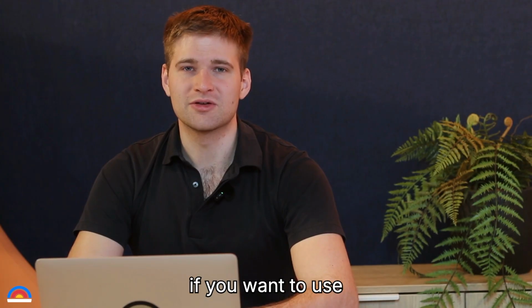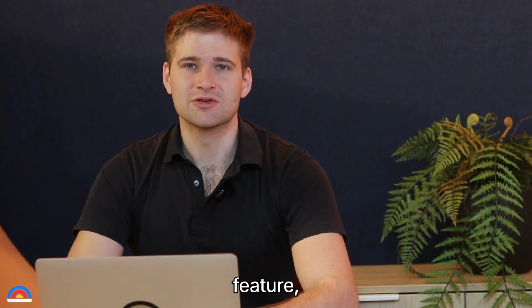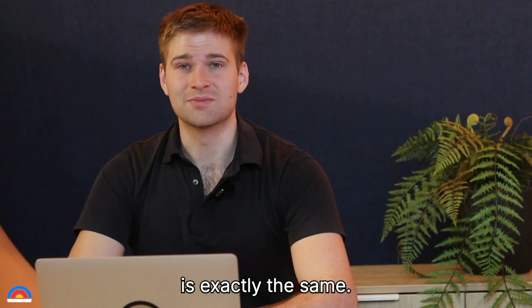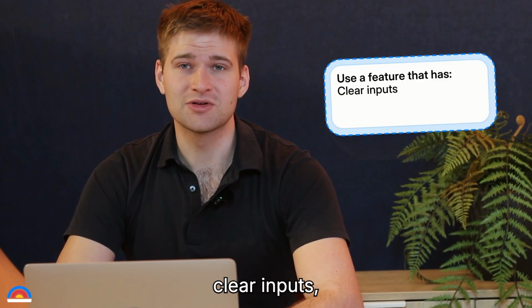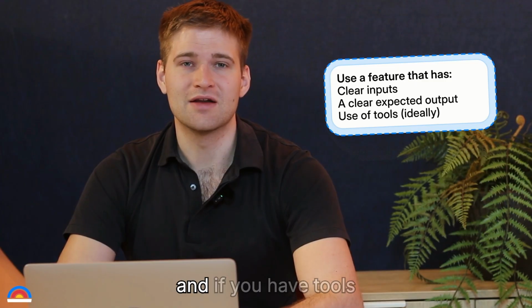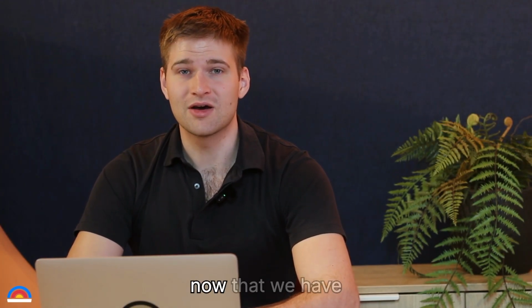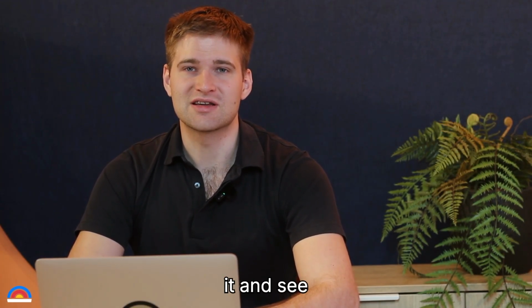Now let's talk about if you want to use your own prompt. If you prefer to bring your own feature, go for it. The workflow is exactly the same. Just make sure your feature has clear inputs, a clear expected output, and if you have tools, that's even better. All right, now that we have a working feature, let's start running it and see how it behaves.